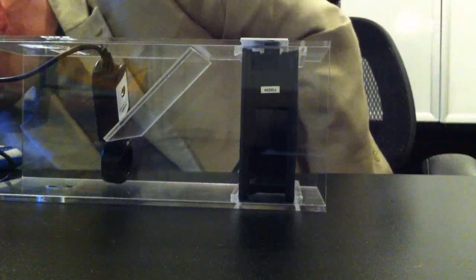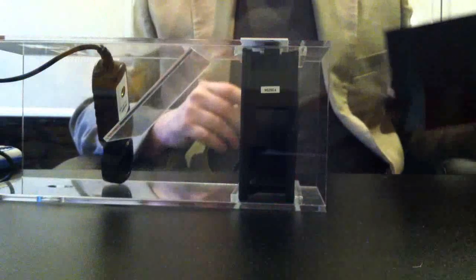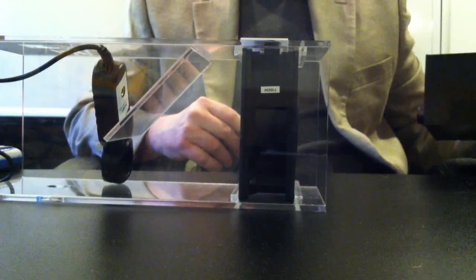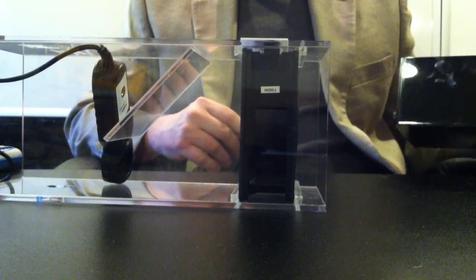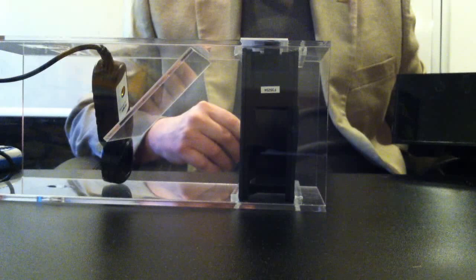Turn the airflow on. Let the value stabilize, and you should get a reading pretty close to what you had last time for a free flow condition.